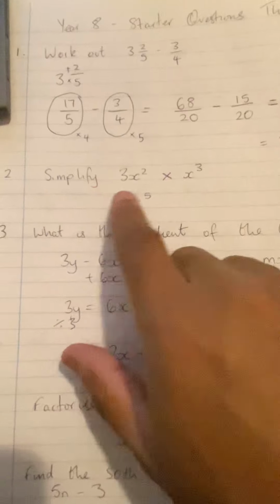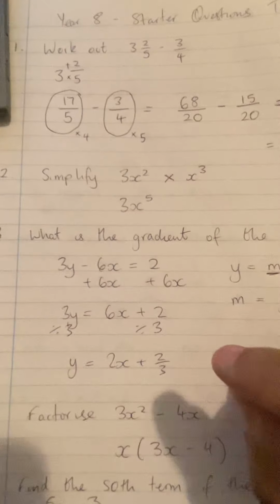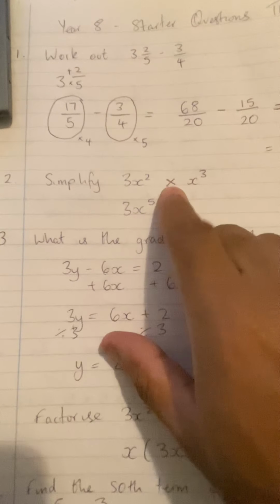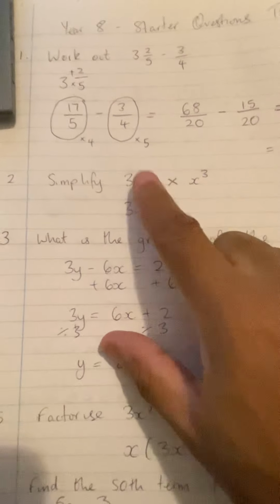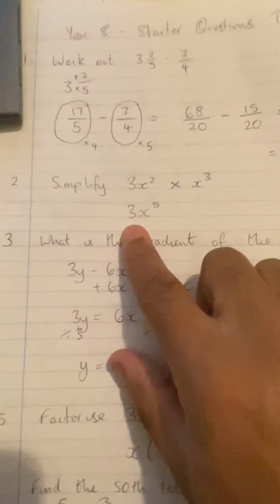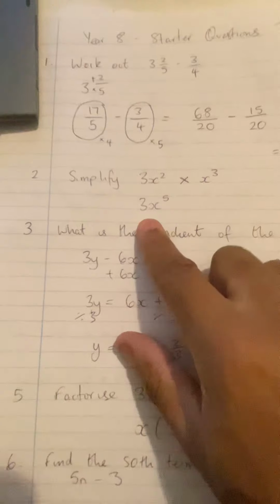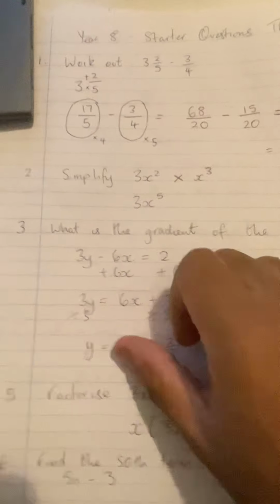Question 2, simplify this. So we're just trying to write it as 1. What we know is when we're multiplying, we add these powers if the letters are the same. So the 3 stays there. So x to the power of 2 times by x to the power of 3 just becomes x to the power of 5.